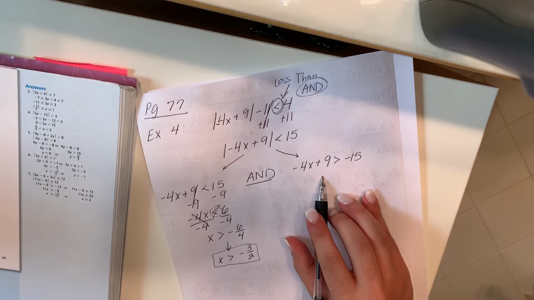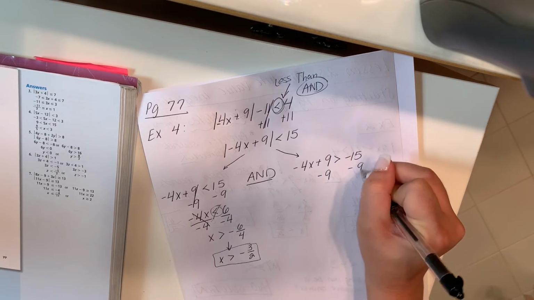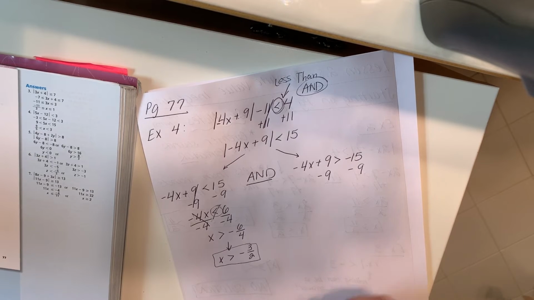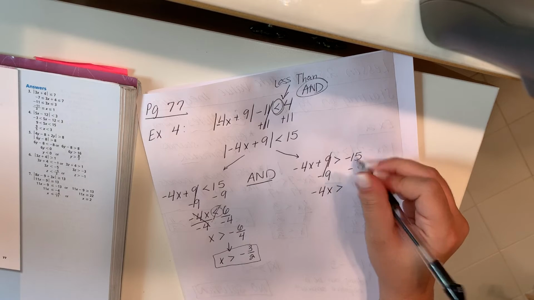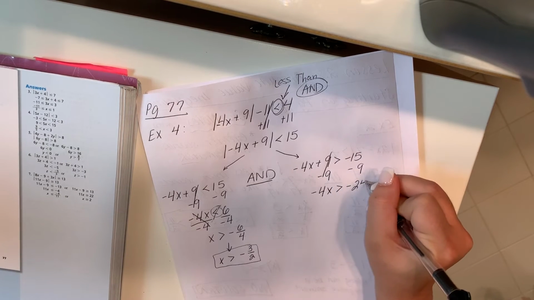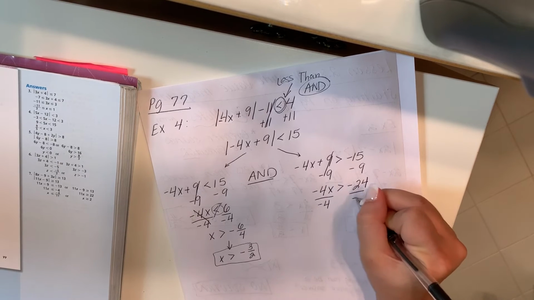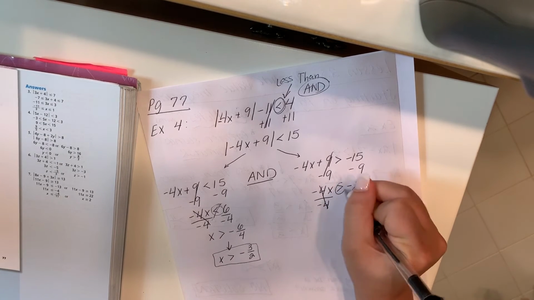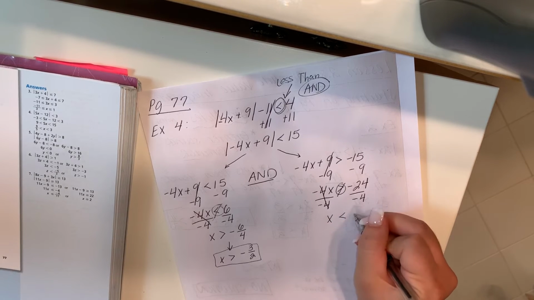Now my next part is I'm going to subtract 9 on both sides, okay? I get -4x is greater than, this is supposed to be -24. I continue working it out. Hey, again, I'm dividing by a negative. So that means this is going to change. I get x is less than 6.